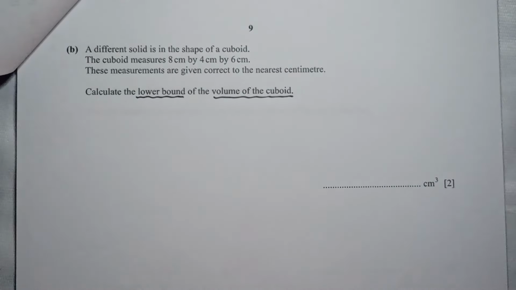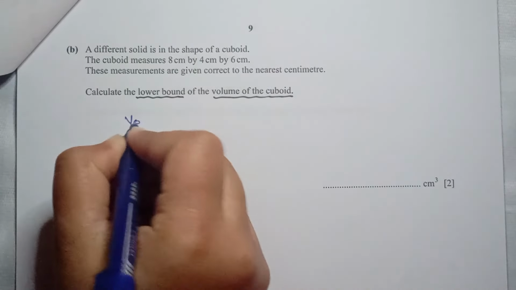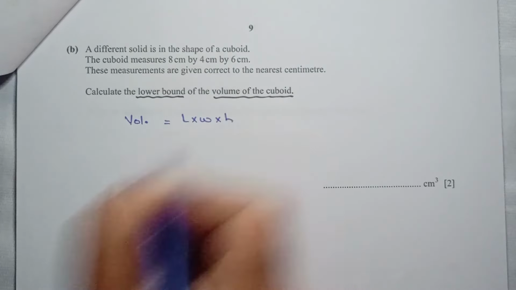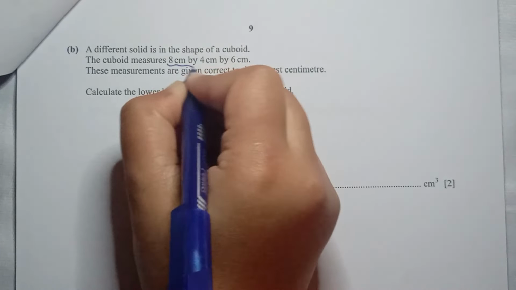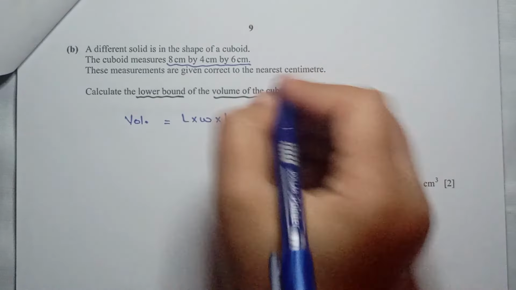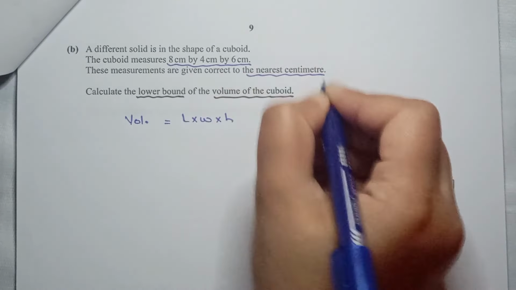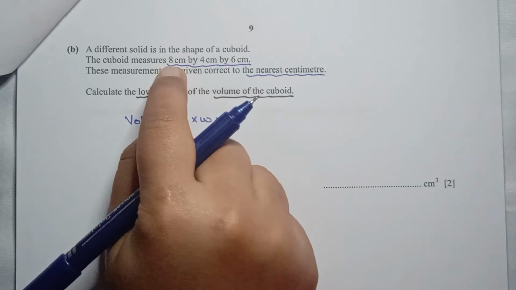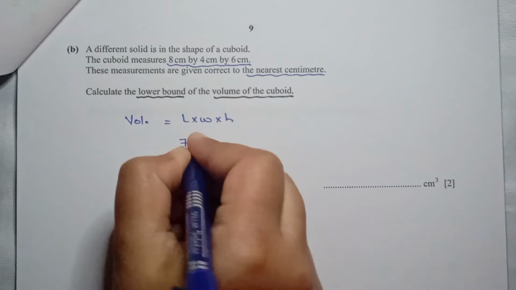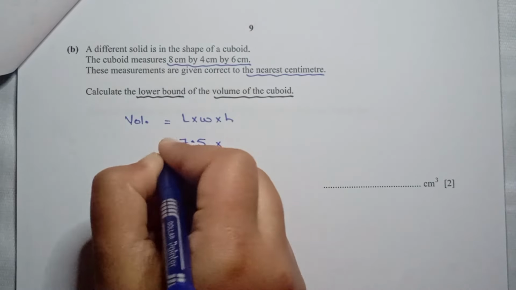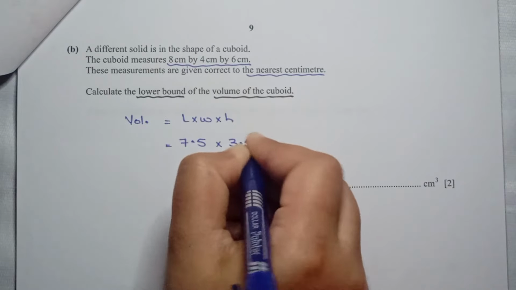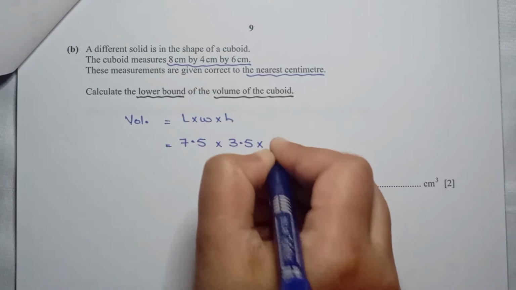So as we know, the volume of a cuboid is length times width times height. Now we need to find the lower bound of the dimensions because it is correct to the nearest centimeter, basically 1 centimeter, right? So the lower bound of 8 is 7.5 times the lower bound of 4 is 3.5 times the lower bound of 6 is 5.5.